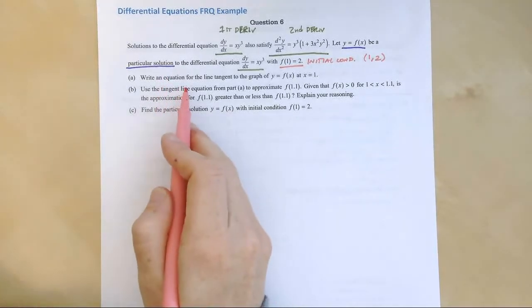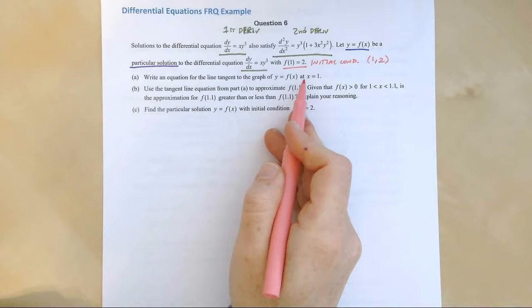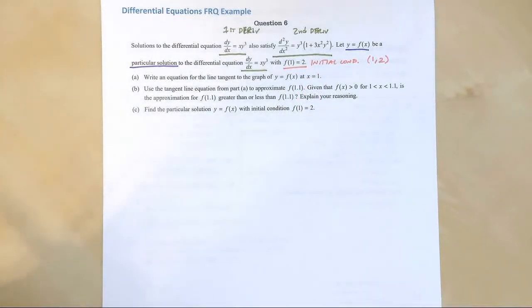Write an equation for the line tangent to the graph of y equals f of x at x equals 1. Okay, so we should pick out some keywords here right off the bat. It says the line tangent to. So when you're writing an equation for a tangent line, let's take a note.